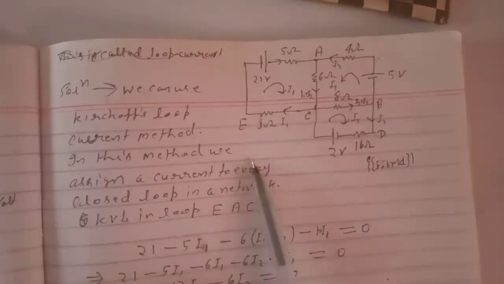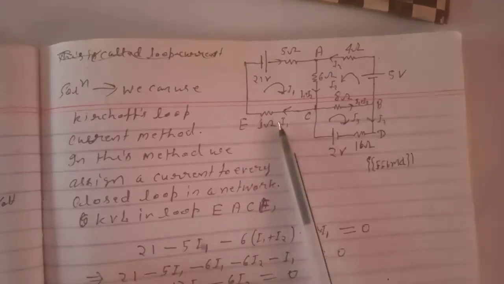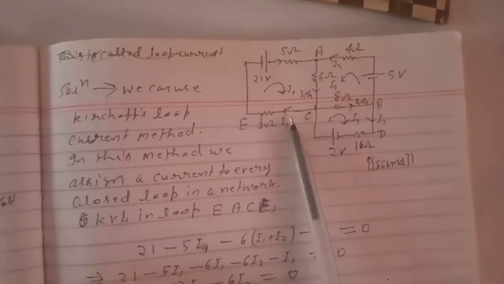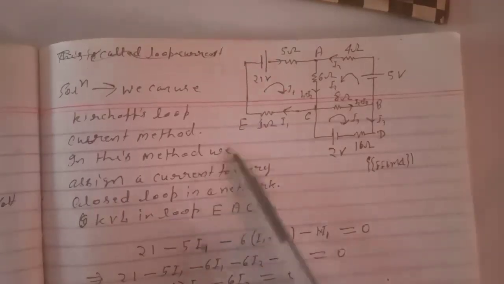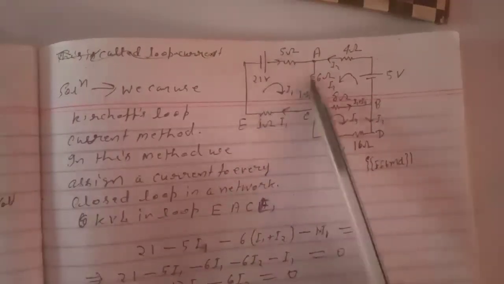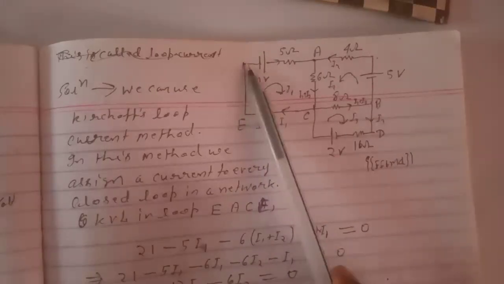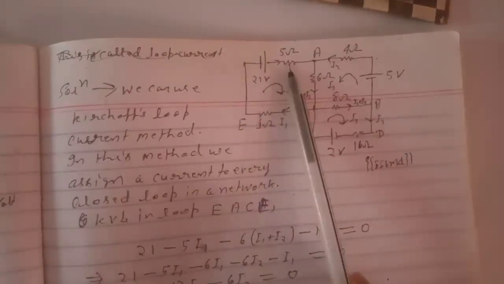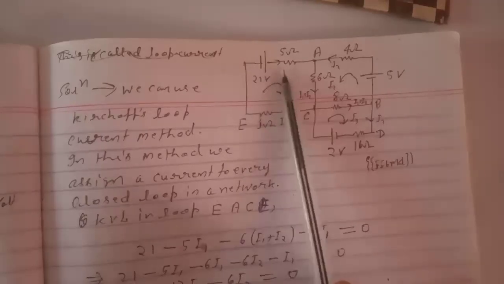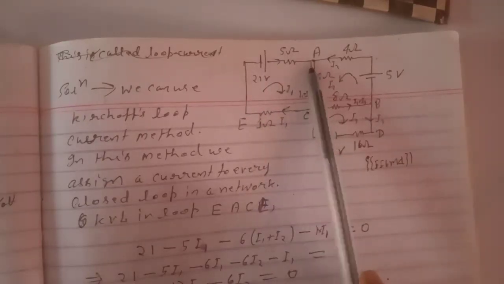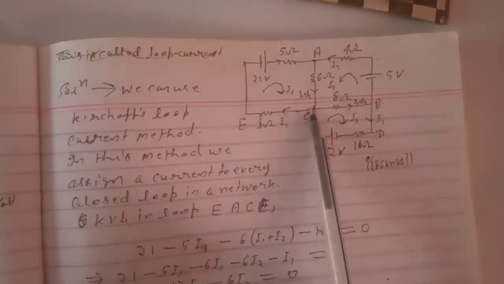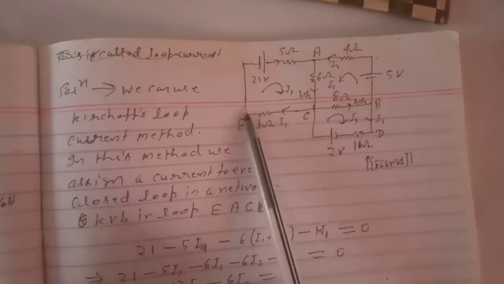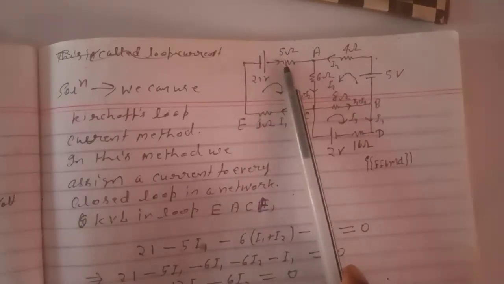Now to solve this problem, first show the current flowing in the circuit. For example, we start in this loop: here the I1 current is coming out, and here it is going, so in this I1 current is flowing.